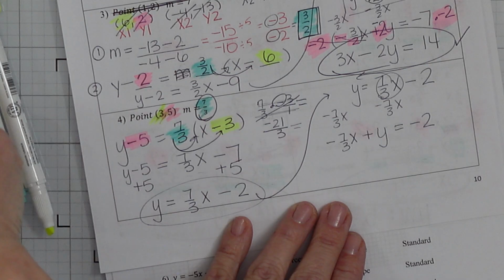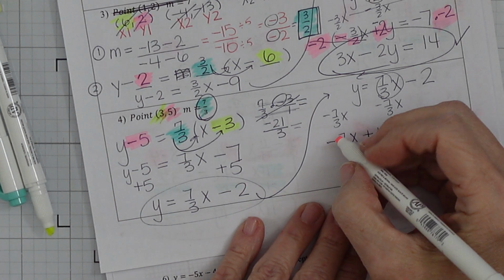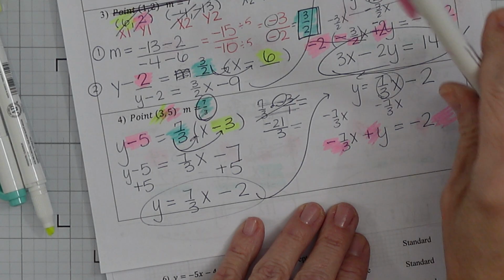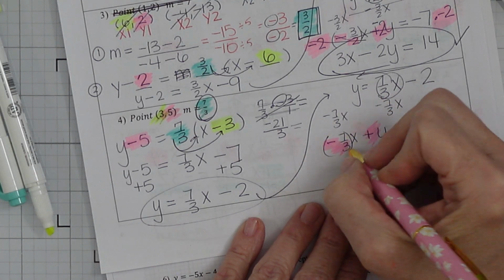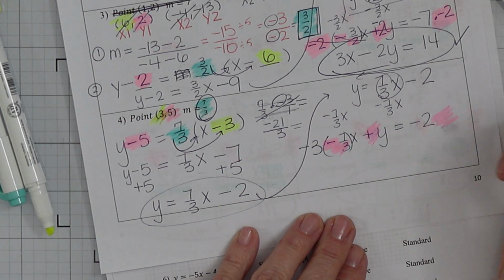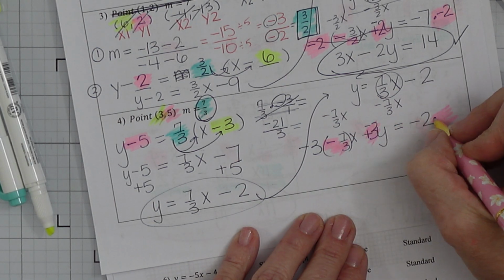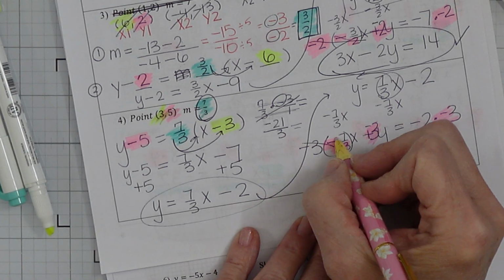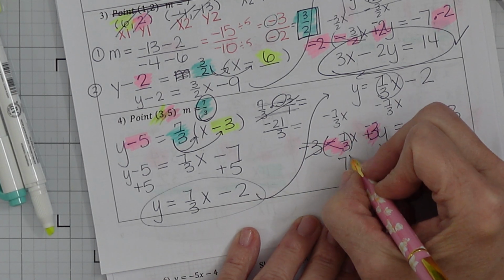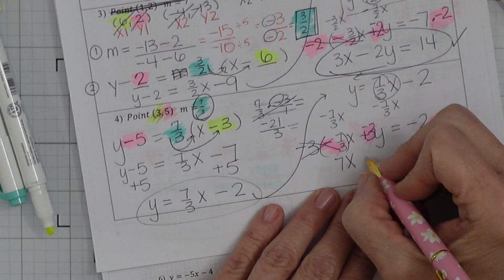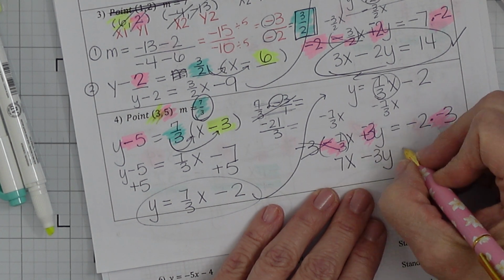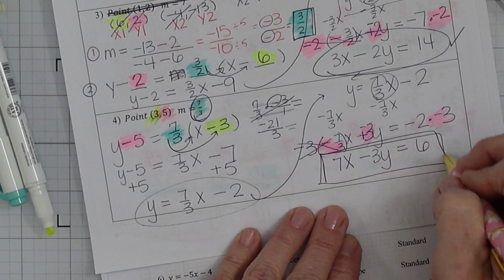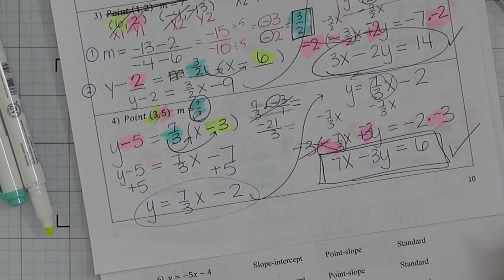I'm going to do the same thing that I did on the last question. I'm going to multiply by a negative 3 in all of these places. Okay, so that is going to get multiplied by a negative 3. So is this one, and so is this one. Okay, negative times a negative is a positive, so I get a positive 7, I get a negative 3y, and I get a positive 6. Okay, and there we go.